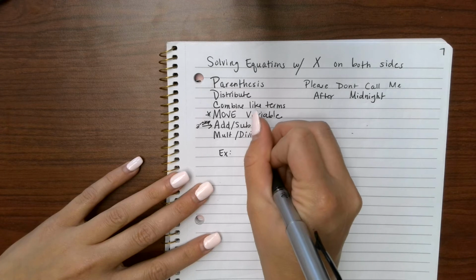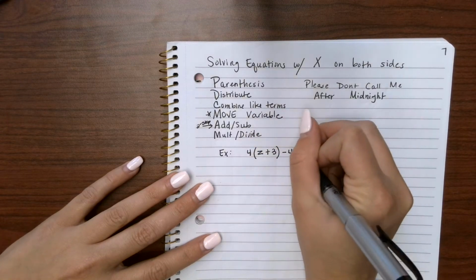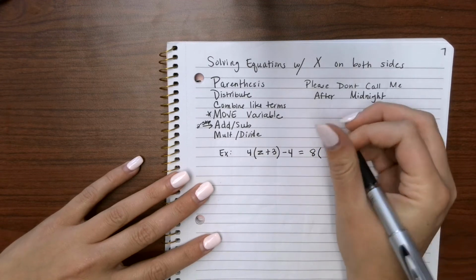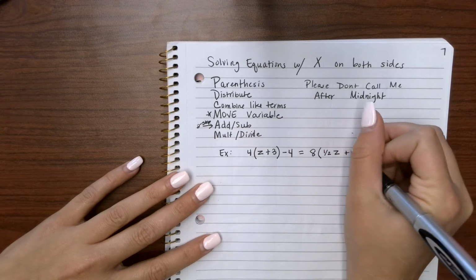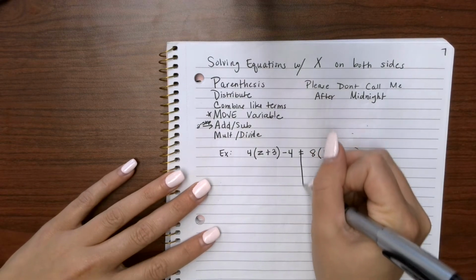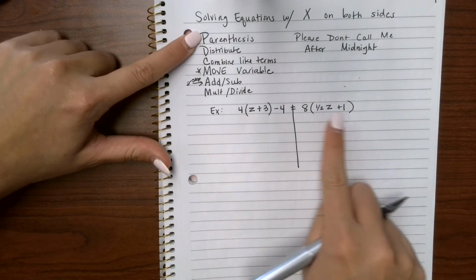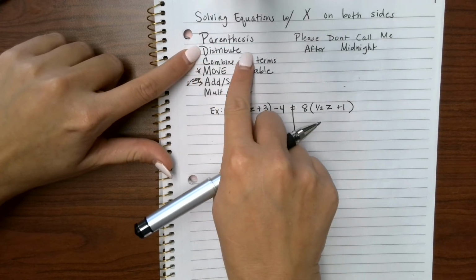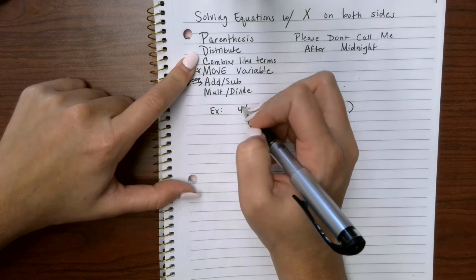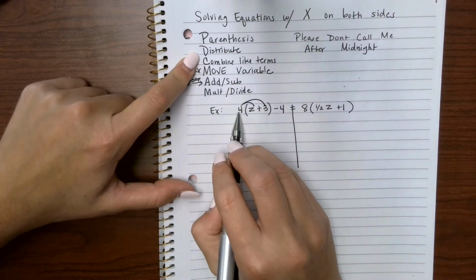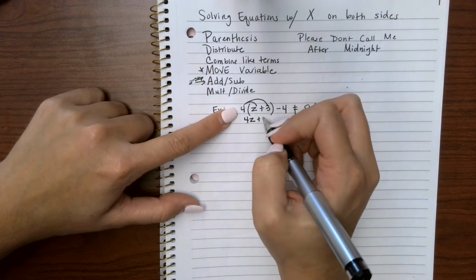Four in parentheses z plus 3 in parentheses minus 4 equals 8 in parentheses 1/2 z plus 1. Okay, always draw a line where your equal sign is. First, if there are parentheses, which there are, we're going to have to distribute. So you check for parentheses in the first step, then you distribute. So we're going to take that 4 and we're going to distribute it here and here. So 4 times z, 4z, 4 times 3 is plus 12.